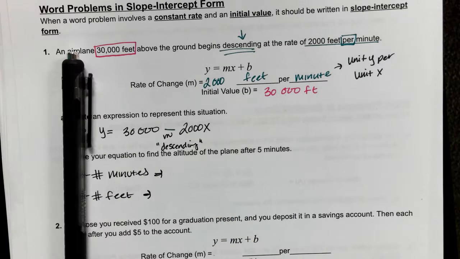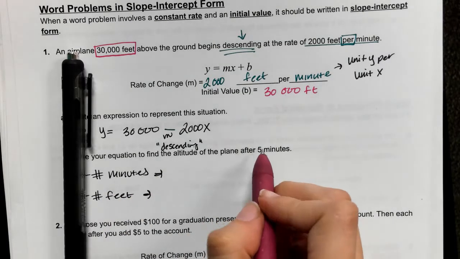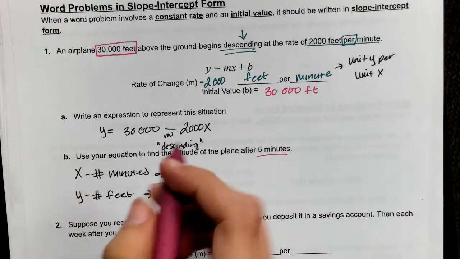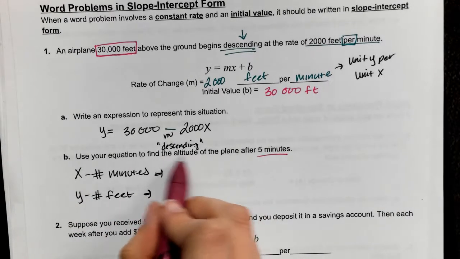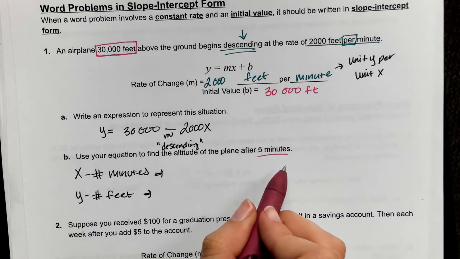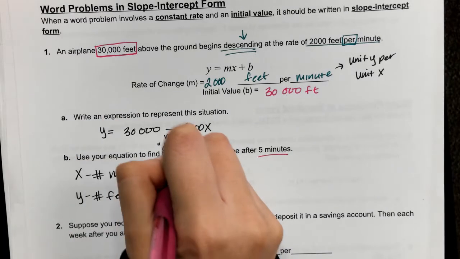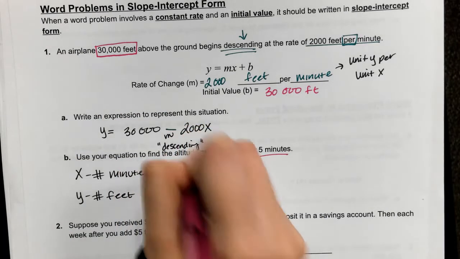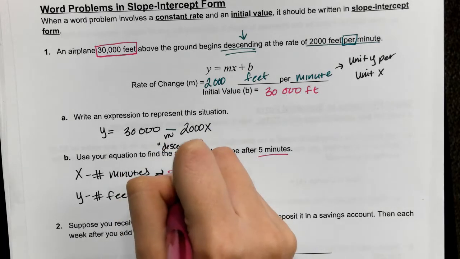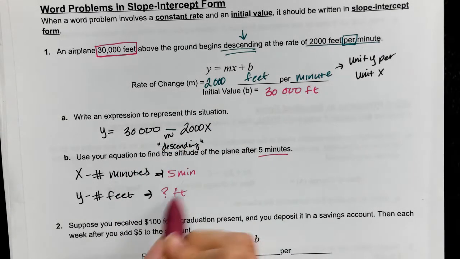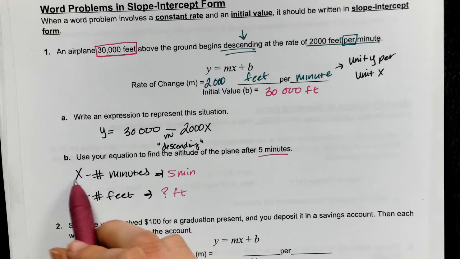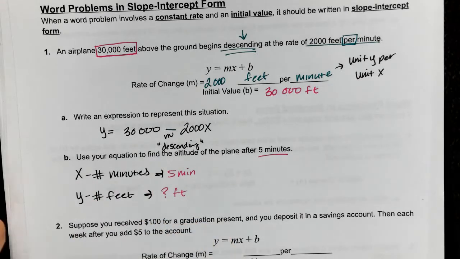So then I go back to my given information. They tell me I need to figure out the altitude or the height of the plane after 5 minutes. Well, I know how many minutes. I know 5 minutes. However, I do not know the altitude. I want to find the feet. This tells me I'm going to plug in the 5 for x.